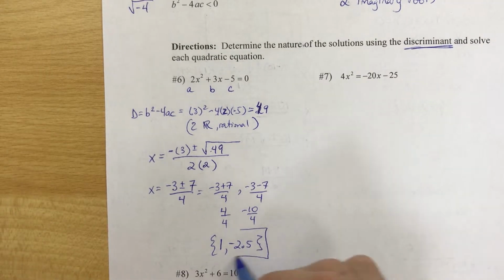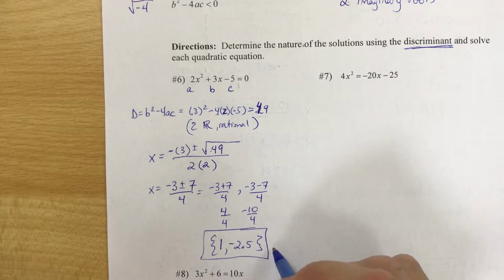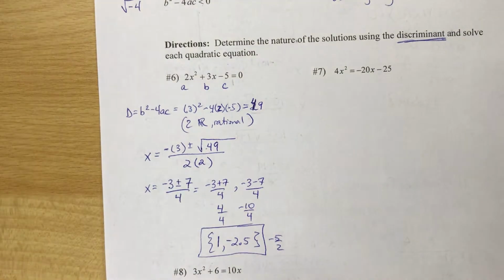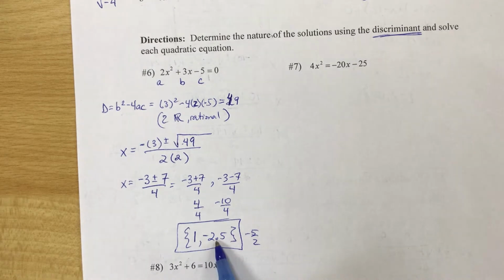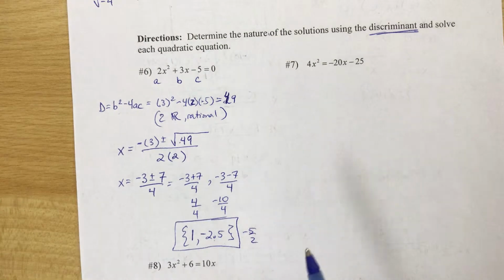Okay, I'll write the decimal in this case. Or you could say negative 5 over 2. The decimal is fine. The fraction is fine. It's up to you. Those are the two solutions. Those are both rational. A decimal is a rational number.